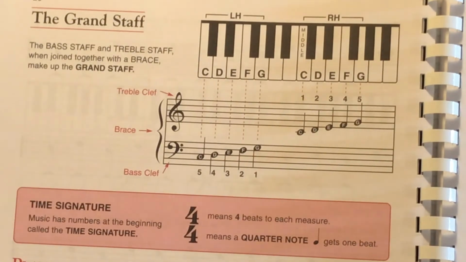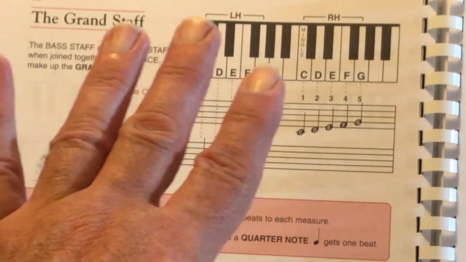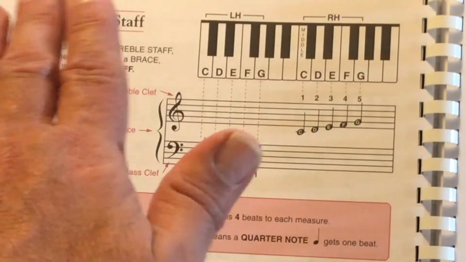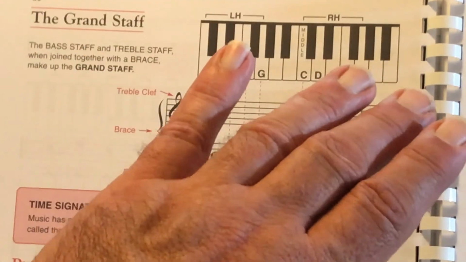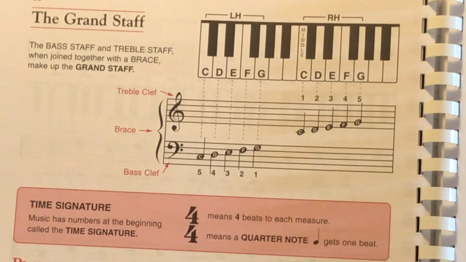On the left hand, it's the reverse. Finger number 1, again, is your thumb, but it's not on C. It is on G. Finger number 2 is on F. Finger 3 is on E. And finger 4 is on D. And finger 5 is on C. So finger 1 is on G, and finger 5, your pinky, is on C. And so that's the way it goes when you are playing in C position.